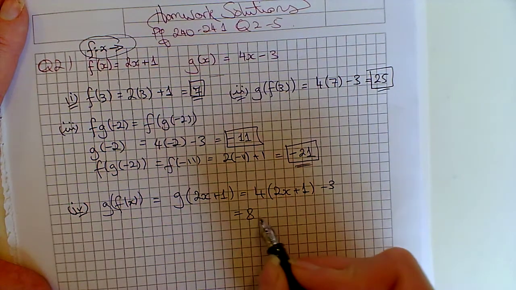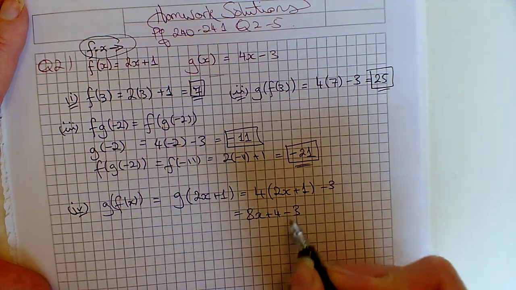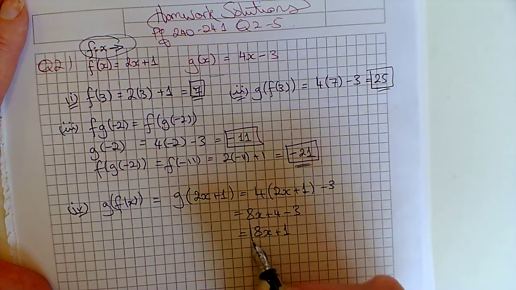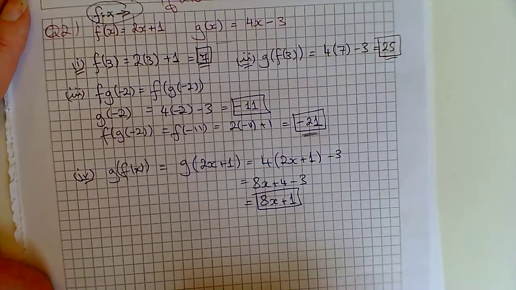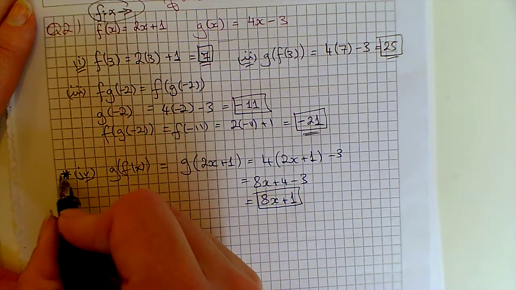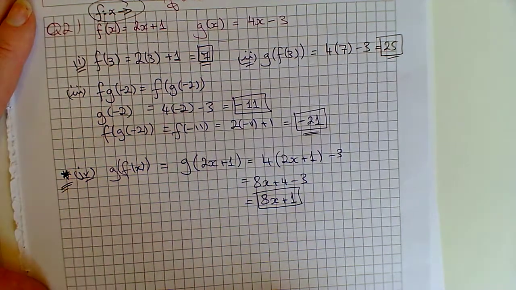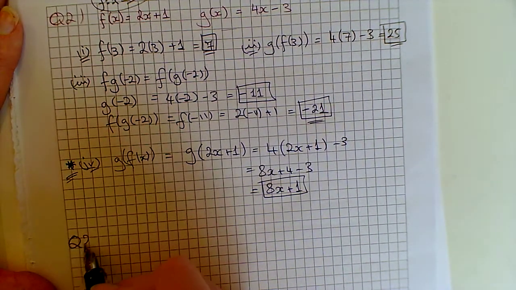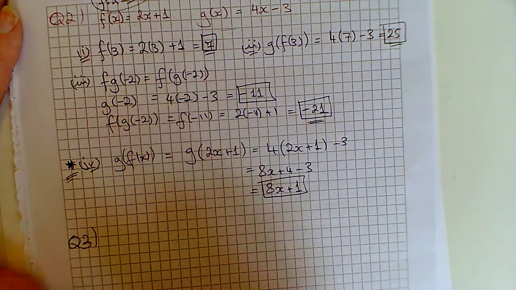So that gives us 8x plus 4 minus 3, which is 8x plus 1. And that's the final answer there. Okay, so this one, especially for higher level maths, is something that you definitely need to be able to do. Okay, let's move on then to question 3.